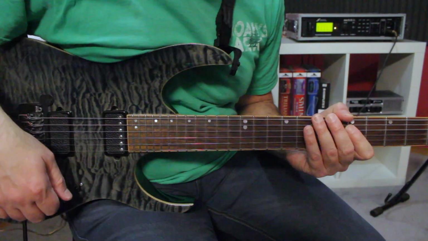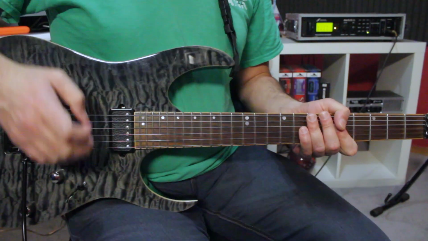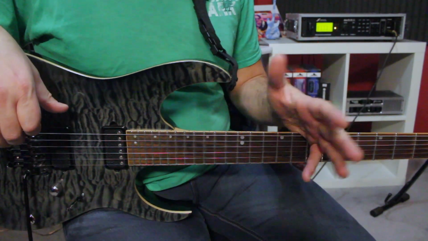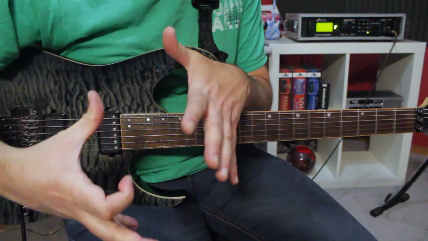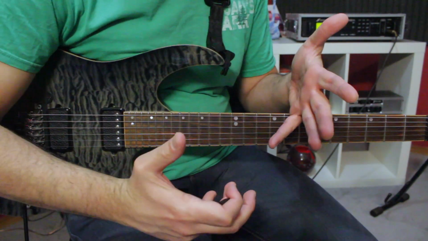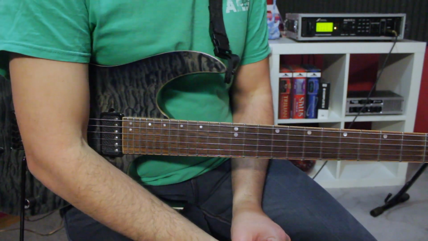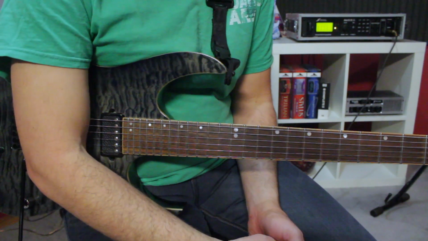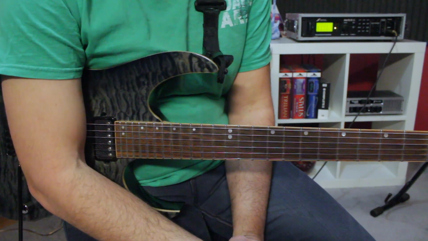Yes, that worked, right? Okay, so if that means that we can use a minor pentatonic scale over a minor chord, does that mean that that minor pentatonic scale is going to work on the rest of the chords? It depends. It depends if the chord progression is in one single key or multiple keys. We're going to consider that it's in one key.